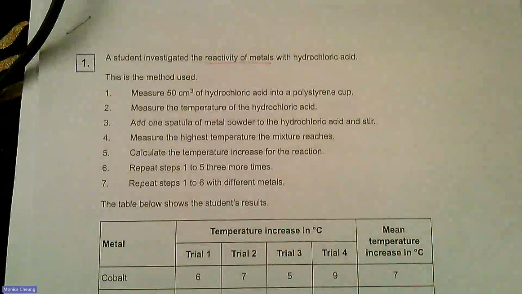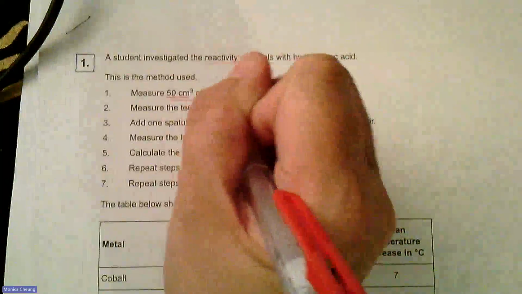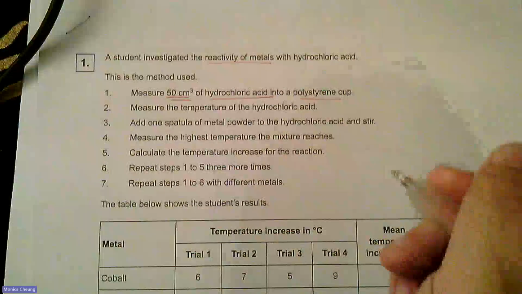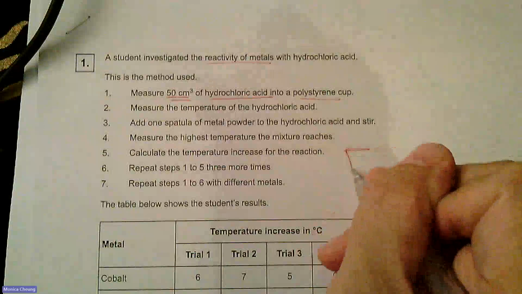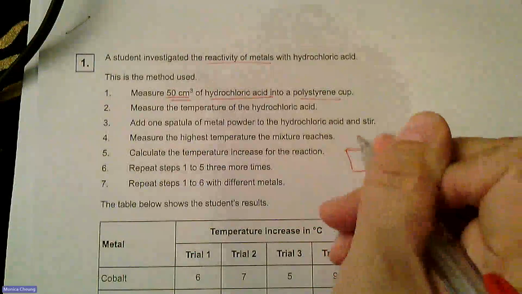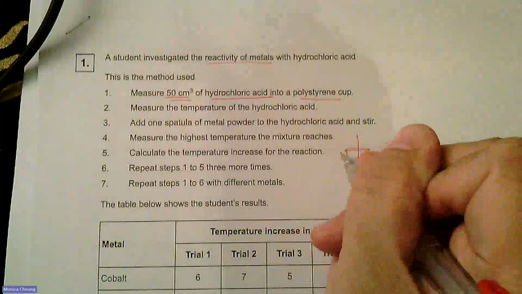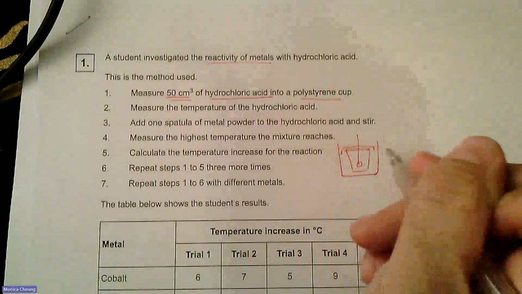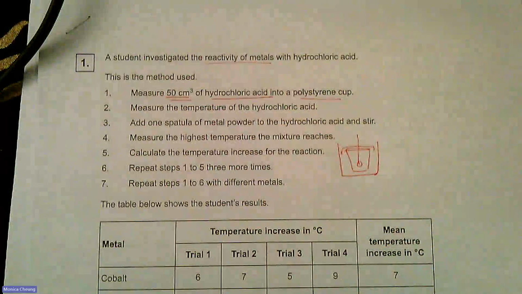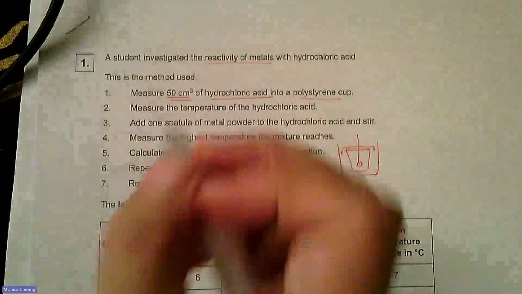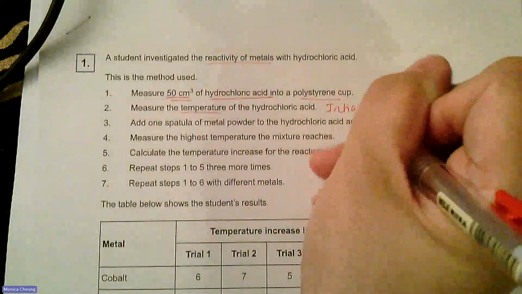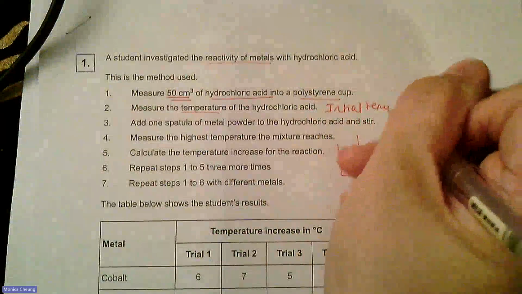So it says, this is a method used. We measure 50 centimeters cubed of hydrochloric acid into a polystyrene cup. So straight away, we should know it's the practical where we have the cup and we have our thermometer, the lid, and it's inside a beaker, to stop it from toppling over. It then says measure the temperature of the hydrochloric acid. This is our initial temperature, as in our start temperature.